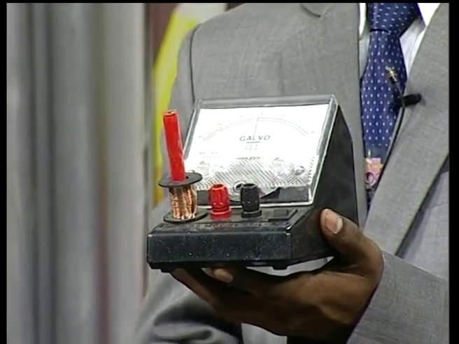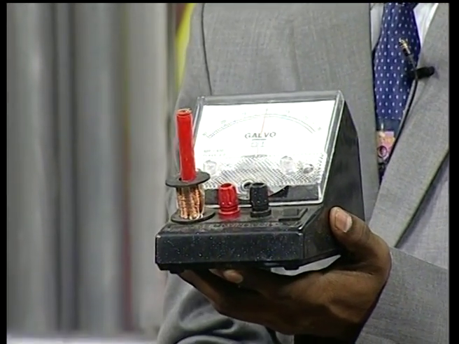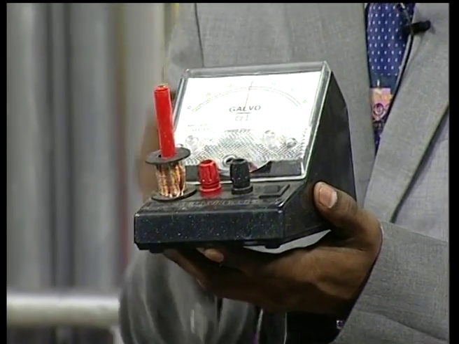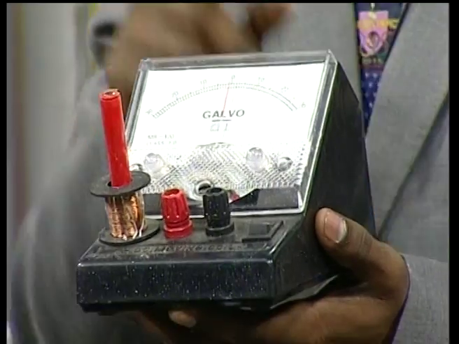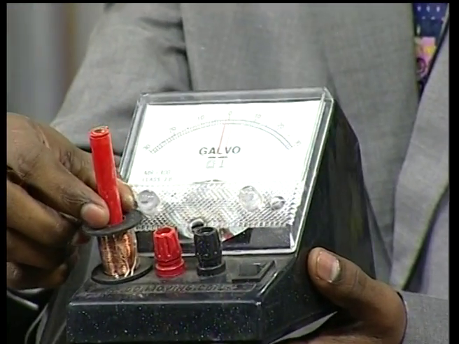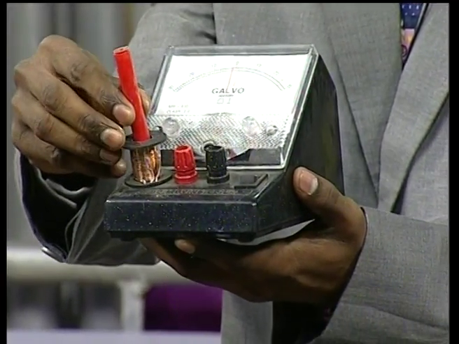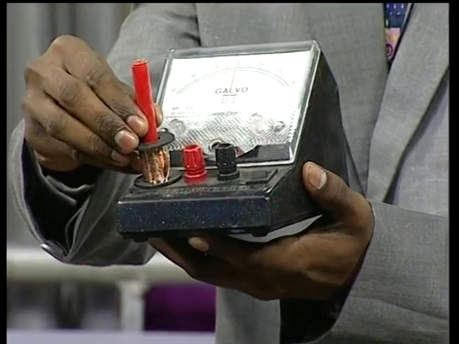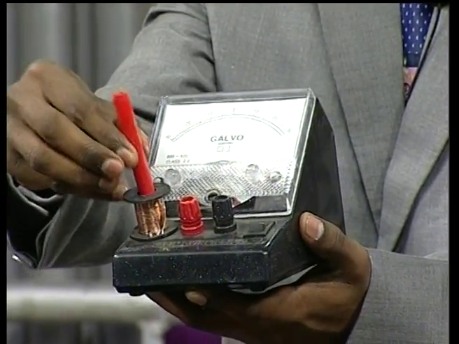What you observe, Sweros? Yes, the pointer in the galvanometer shows deflection. Friends, now again I am taking this magnet out of the coil. Let us observe what happens. See friends, now I am taking the magnet out of the coil. Let us observe what happens.